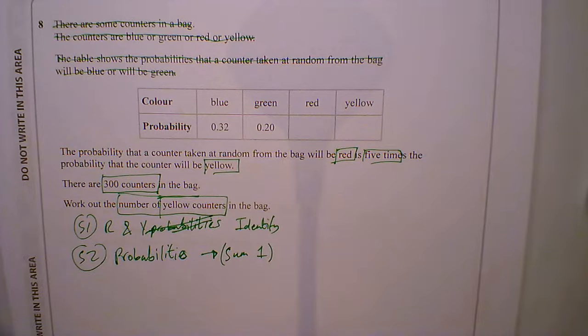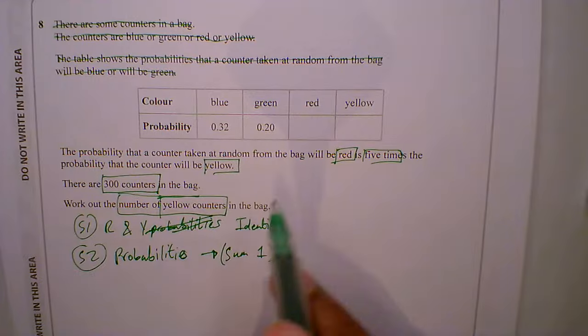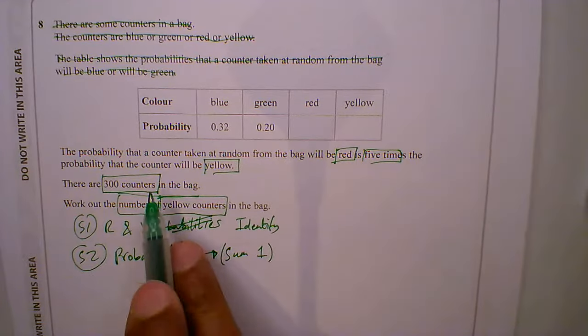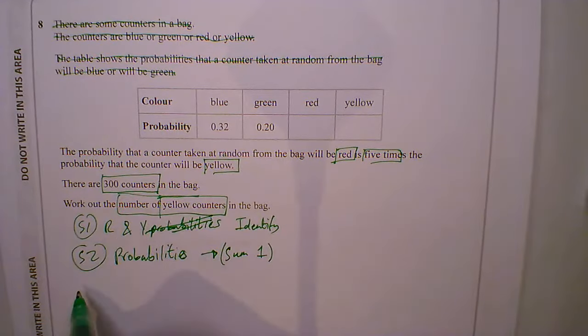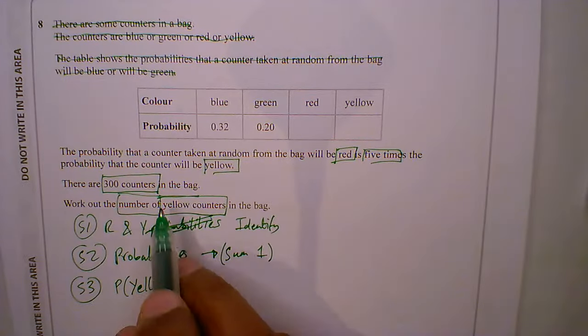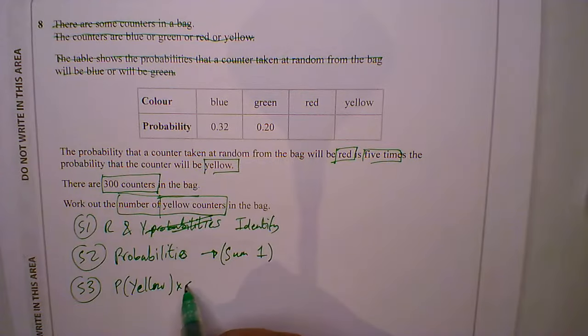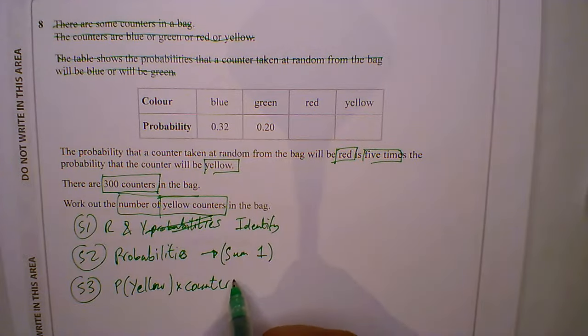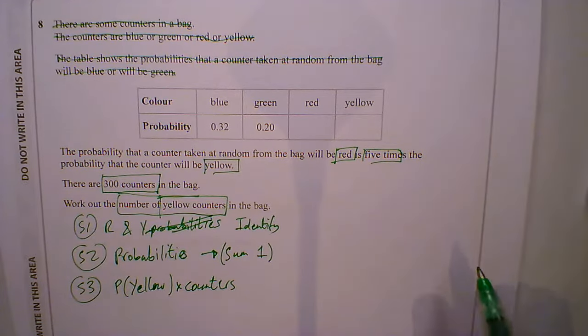Next thing I have is I work out my probabilities. After I work out the probabilities, I find yellow. So step 3 is I just take the probability of yellow and multiply by the counters. Okay, so that's the plan. I hope that's clear if you were stuck on any of that.